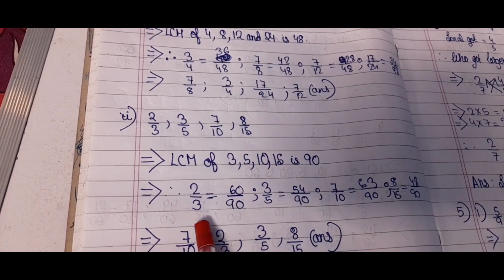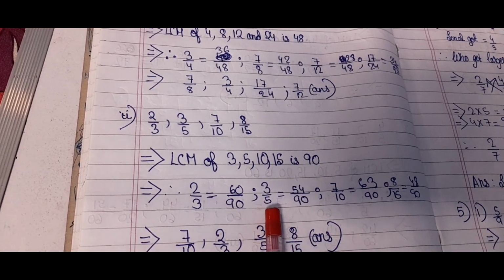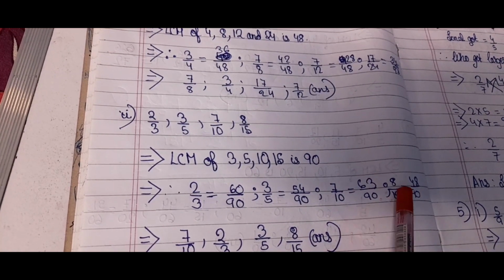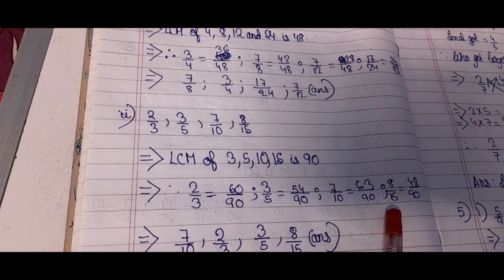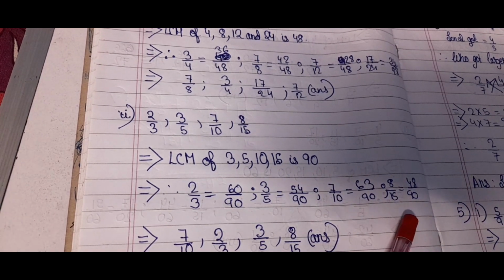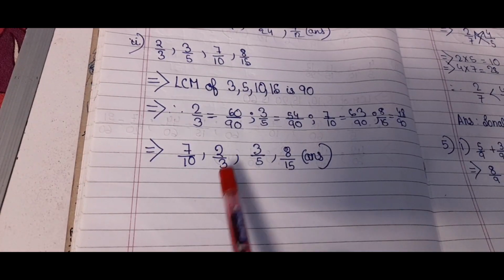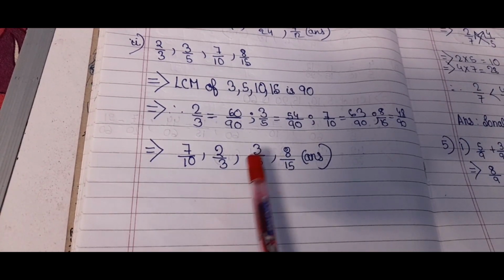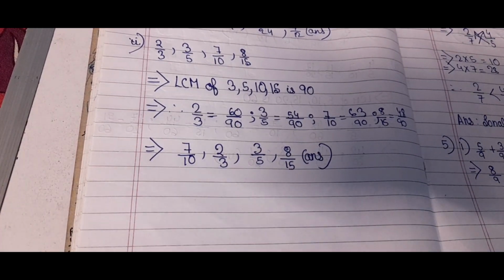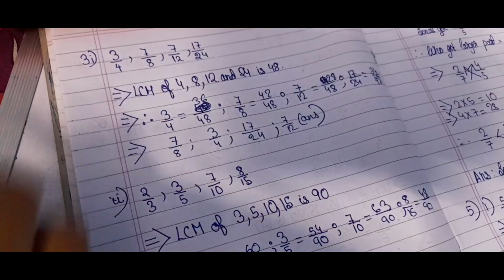Then we can write 2 by 3 as 60 by 90, 3 by 5 as 54 by 90, 7 by 10 as 63 by 90, 8 by 15 will be 48 by 90. So the ascending order will be 7 by 10, 2 by 3, 3 by 5, 8 by 15. Next, check out sum number 4.